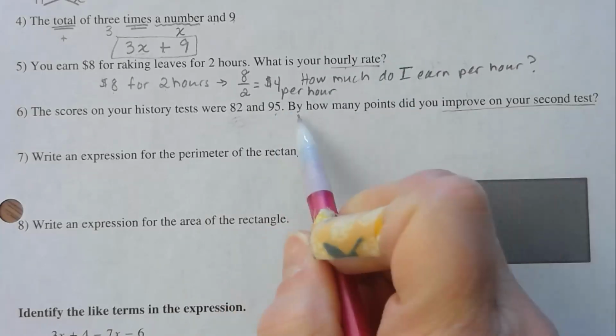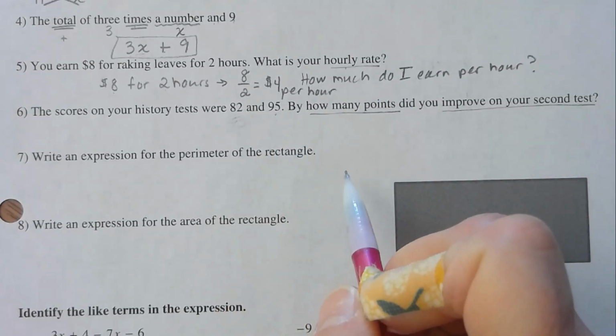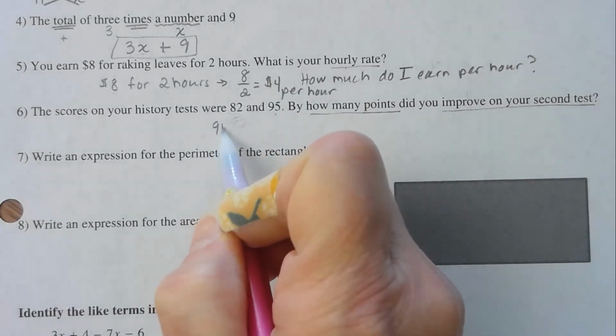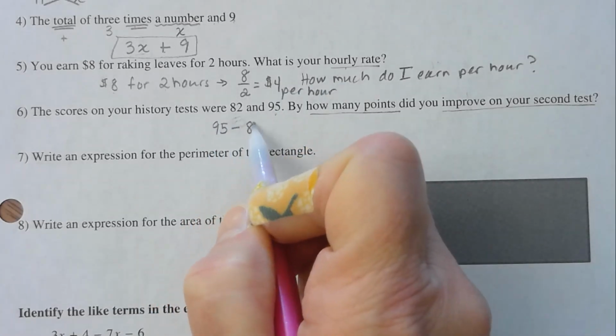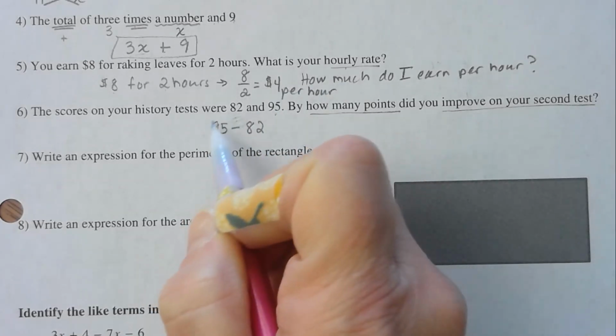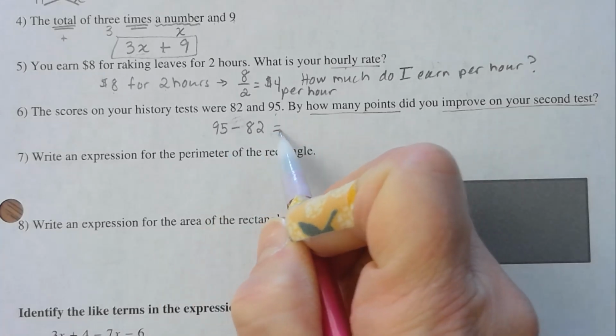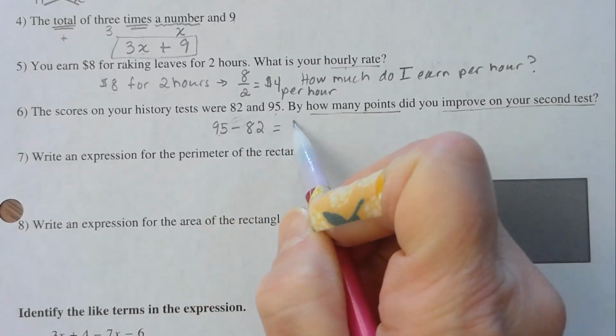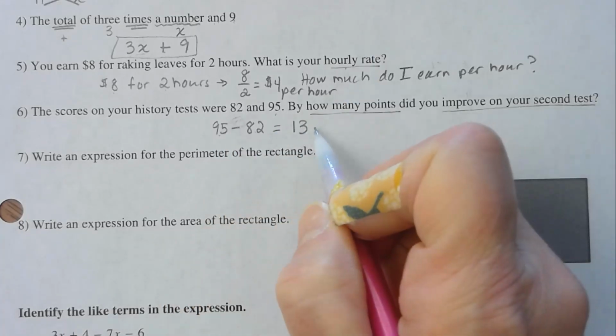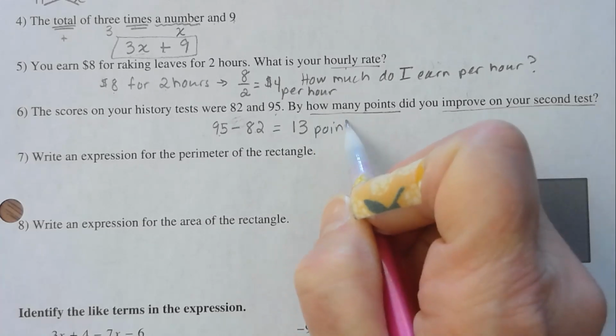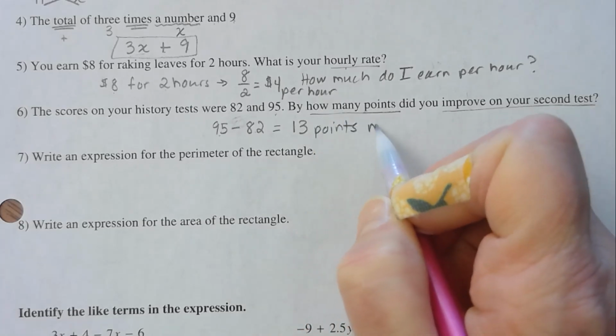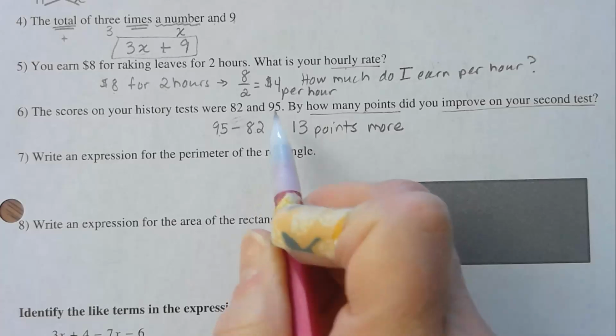How many points higher is your score? 95 minus 82. There's my expression. If I subtract, I have 13 points more on my second test.